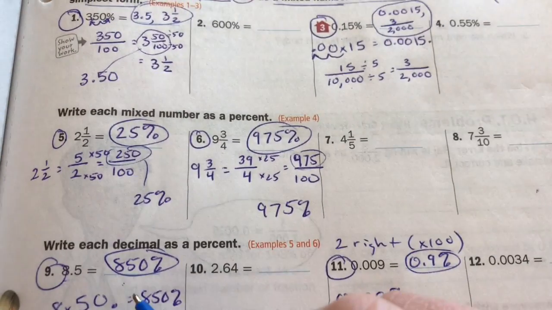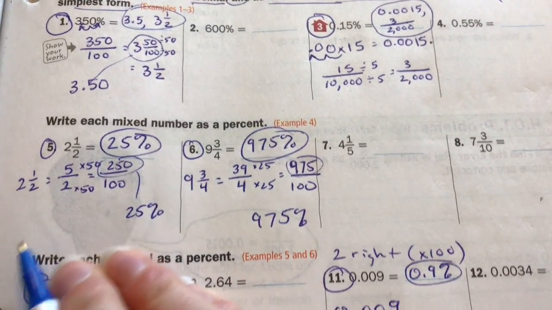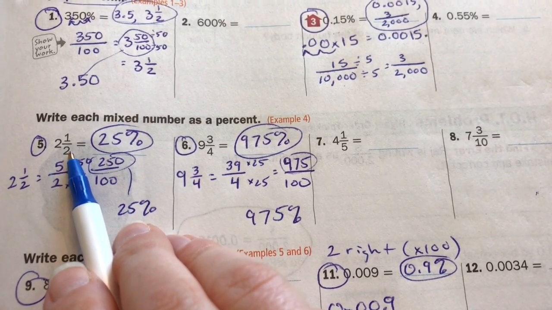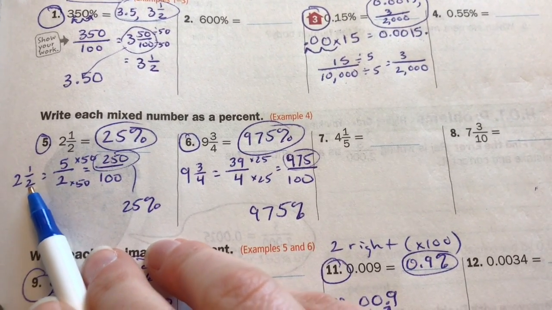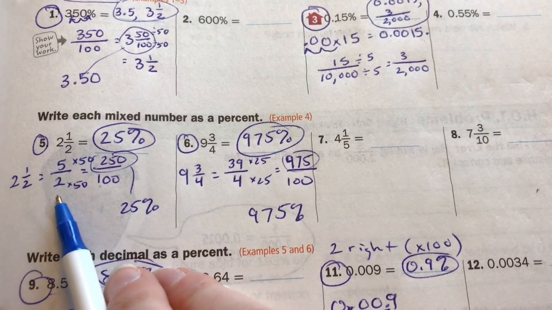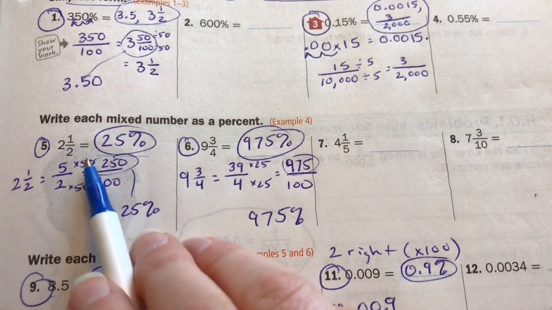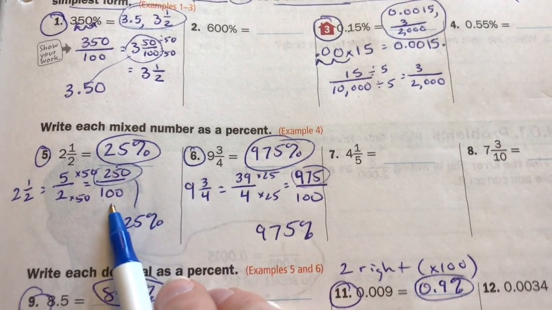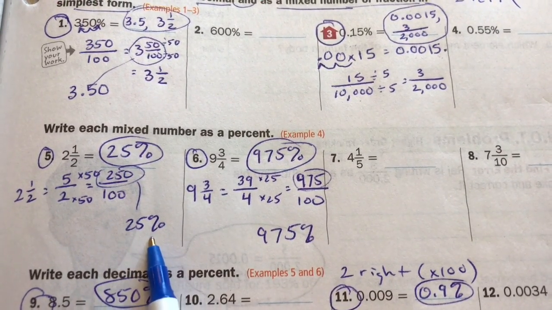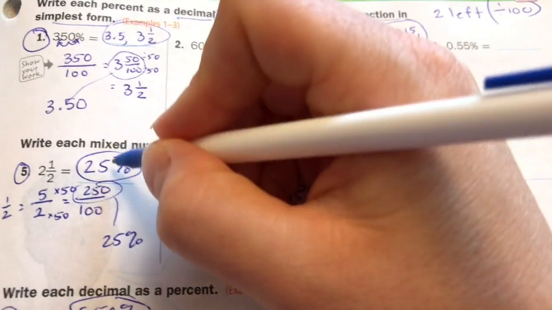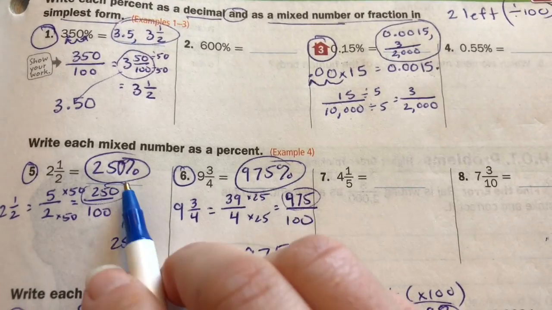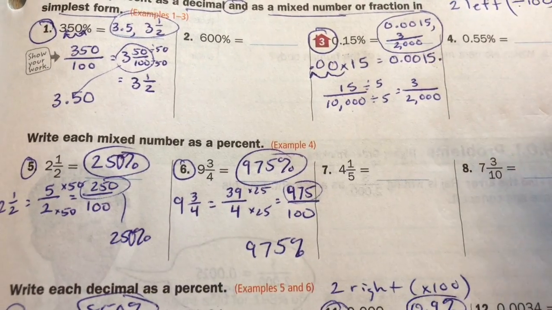Writing the mixed number as a percent. So you have 2 1/2, you have to turn it into an improper fraction. 2 times 2 is 4 plus 1 is 5. 5 halves. You multiply by 50 so you can get 100 in the denominator. 250 hundredths. That's 250%. Sorry, I wrote 25. So 250% is the answer there.